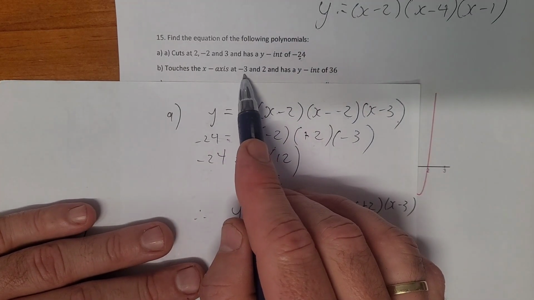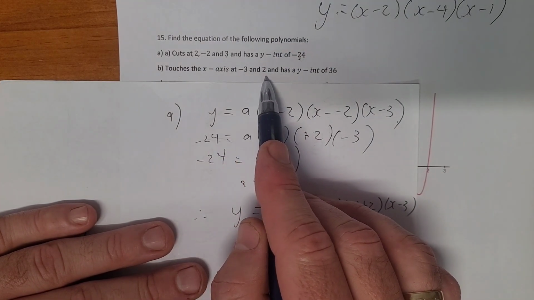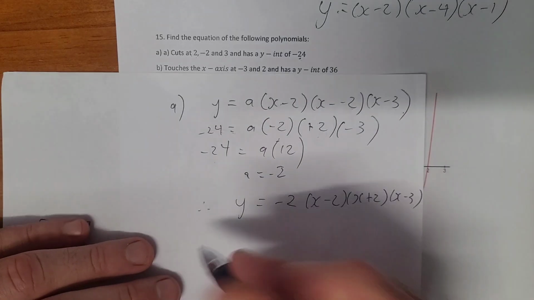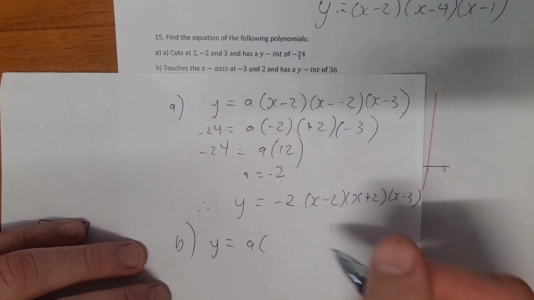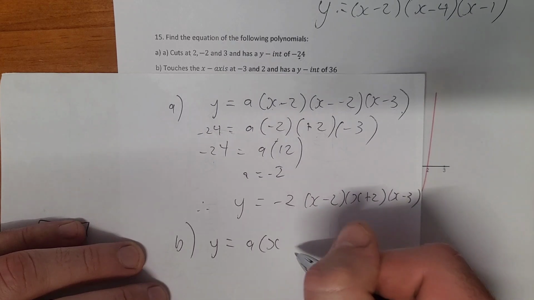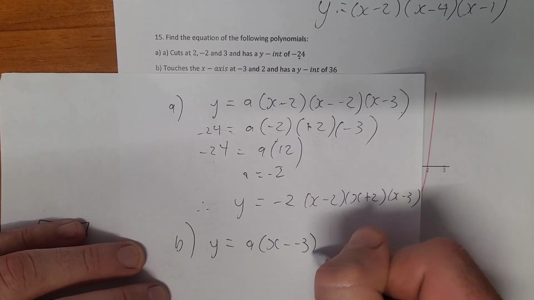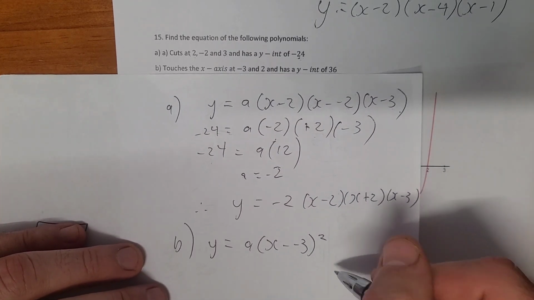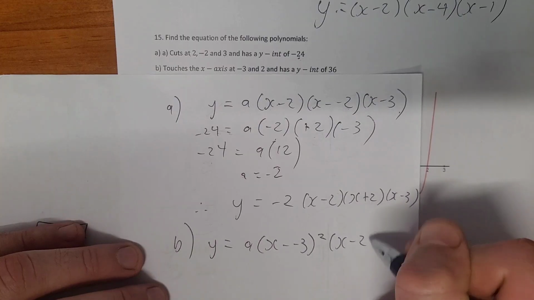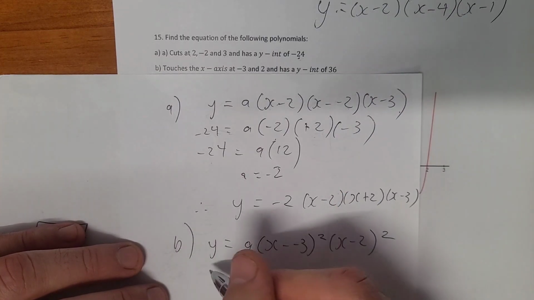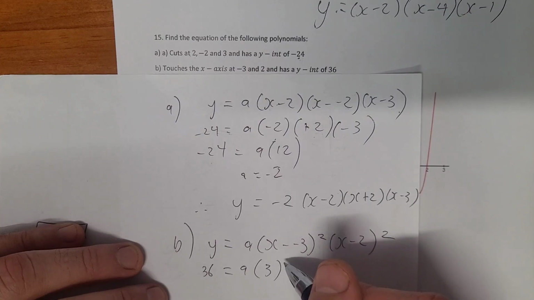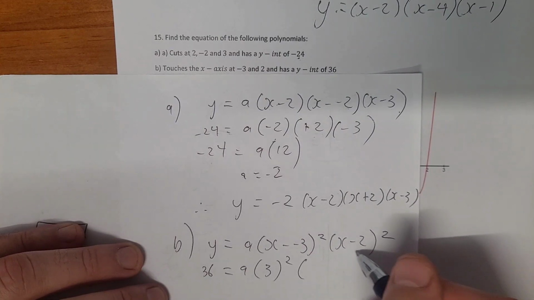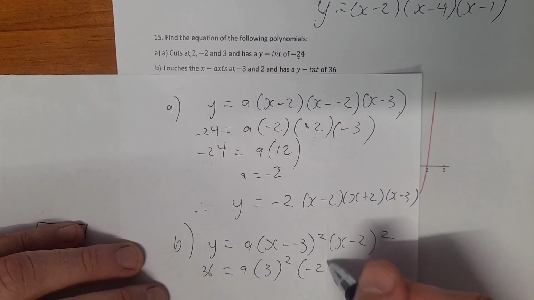All right, we have touches the x-axis at minus 3 and 2 and has a y-intercept of 36. When it touches the x-axis, that means it's going to be a squared factor. So we have x take minus 3 squared and x take 2 squared. Y-intercept of 36 means when x is 0, we put in 0 here, and minus 2 squared.